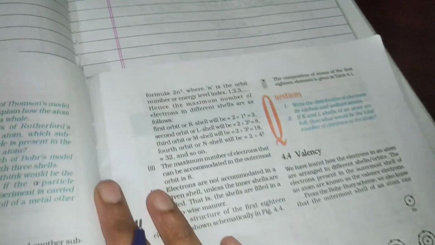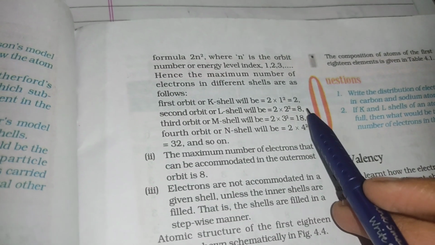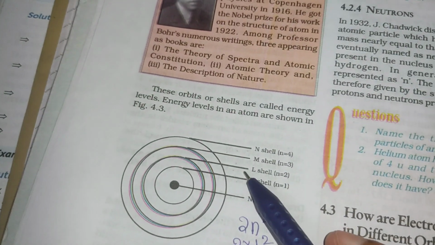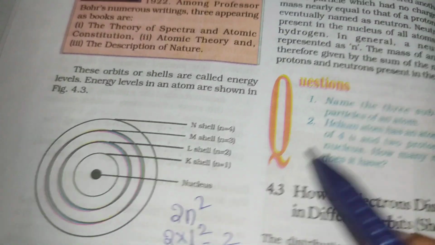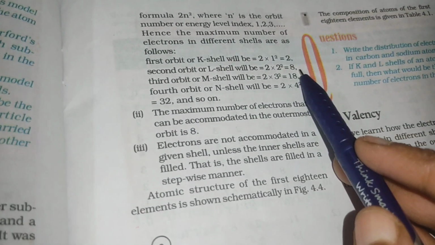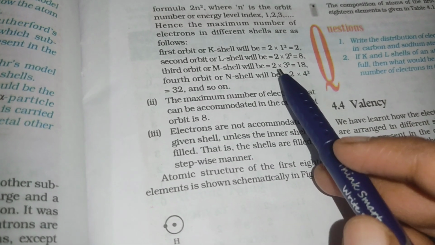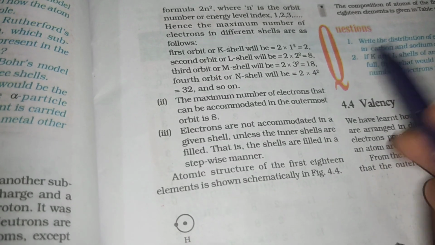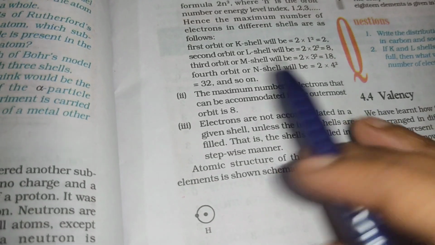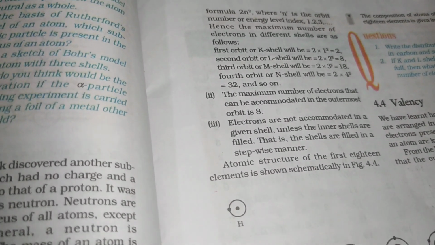Like this, here it is given. The first orbit or K shell will be 2 into 1 square, so 2. In the second shell or L shell, n is equal to 2, so 2 into 2 square, because 2n square. So a maximum of how many electrons can be accommodated? 8. And the third orbit or M shell, n is 3, so 2 into 3 square, 18. And the fourth orbit or N shell, 2 into 4 square, 32. Like this we can calculate the number of electrons present in a shell.